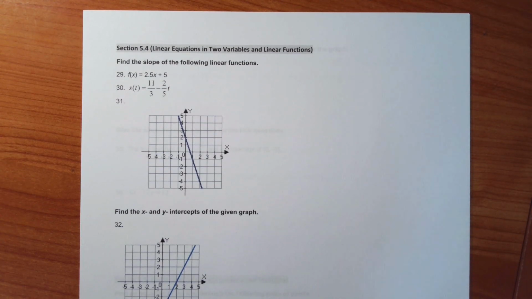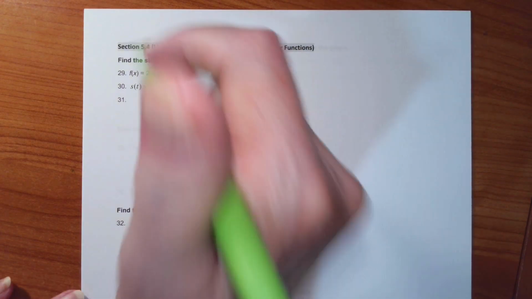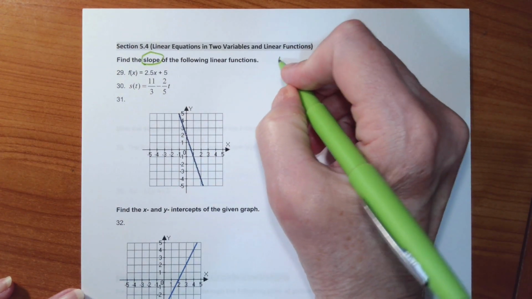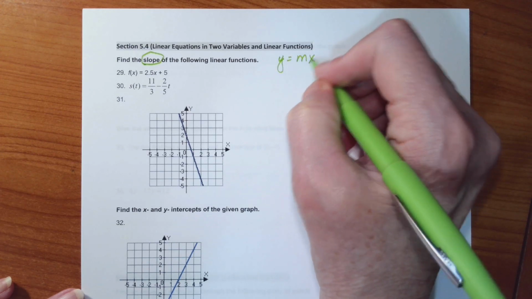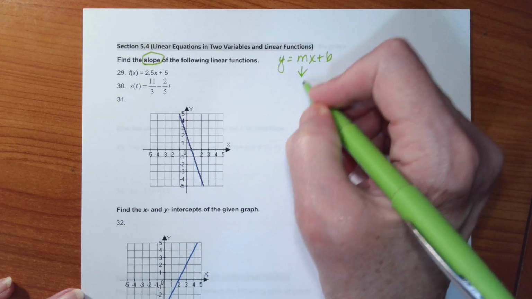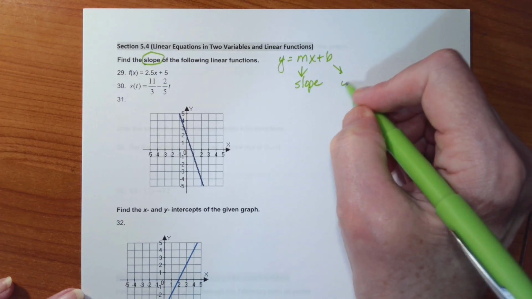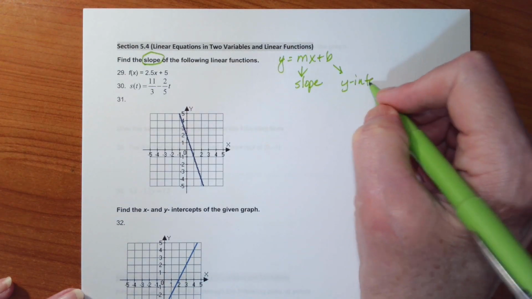Okay, let's talk about linear equations. The first thing we want to be able to do, from multiple representations, is find the slope. So if I want to find the slope in an equation, remember if I have y equals mx plus b, m is the slope and b is the y-intercept.